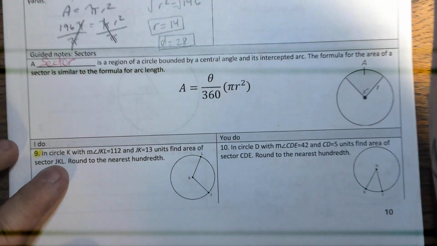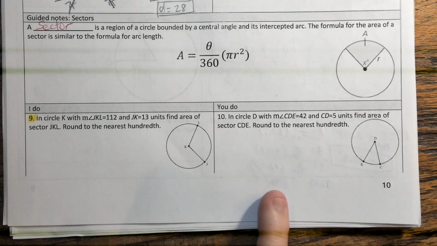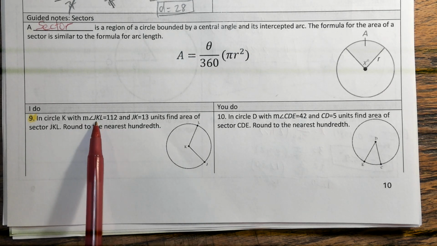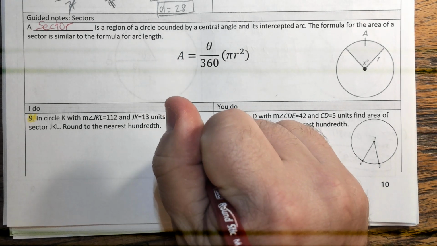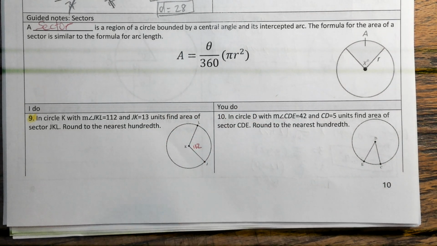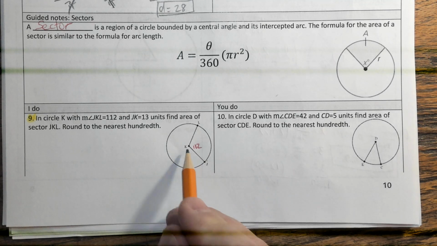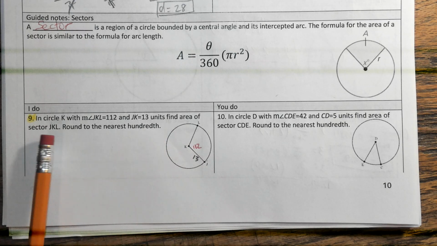Okay, scooching down the page here. Number 9 is the I do. Number 10 is the you do. So let me do number 9. In circle K, the measure of angle JKL, so this angle is 112. JK, so this side, that's a radius. See, it goes from here to the middle. It's 13. Find the area of sector JKL.